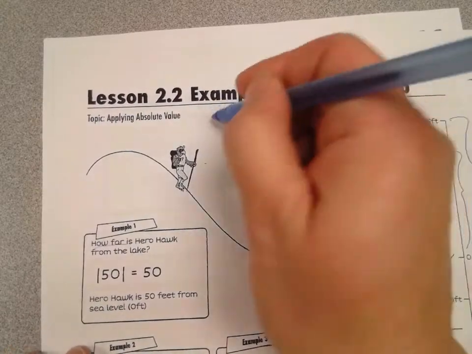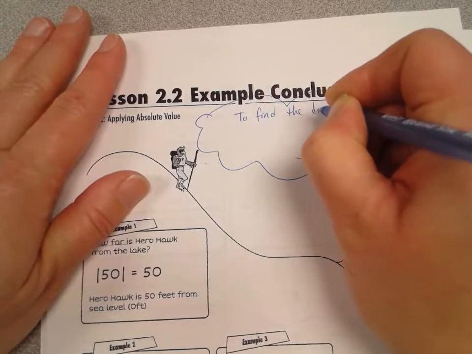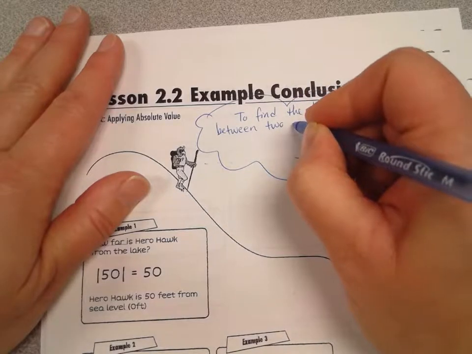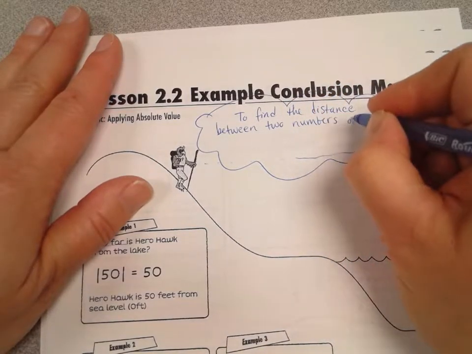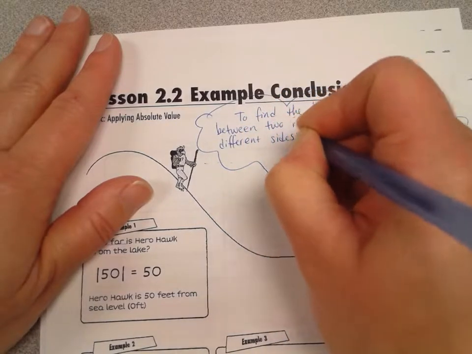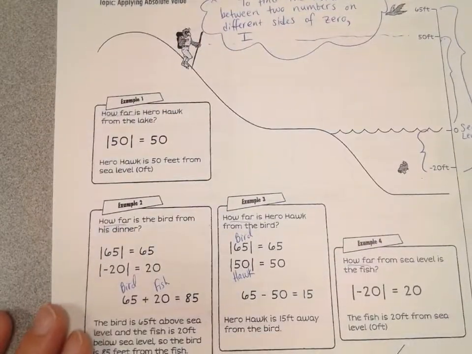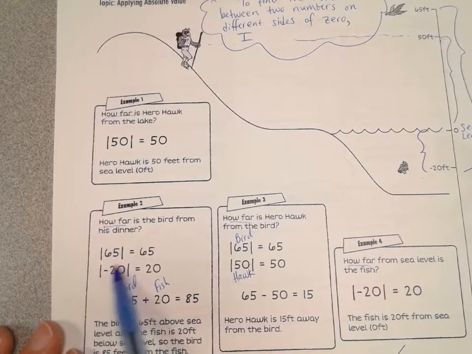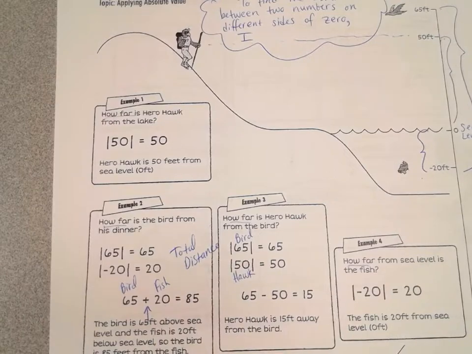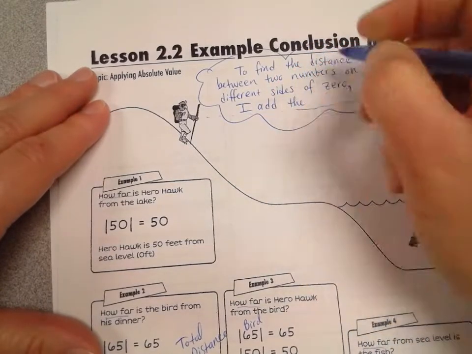So I'm going to come up here and I'm going to write another conclusion. So to find the distance between 2 objects or numbers, and they're on different or opposite sides of 0, what did we have to do again? When one was on the positive side and the other one was on the negative side and I was looking for total distance, I really had to add. There's this addition happening here. So I add the absolute values.